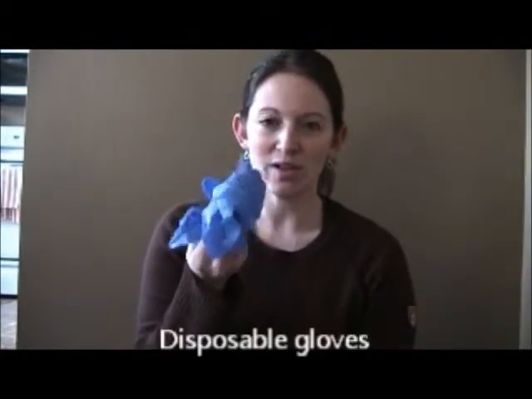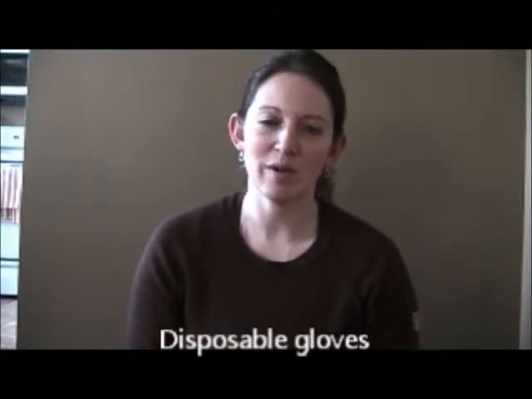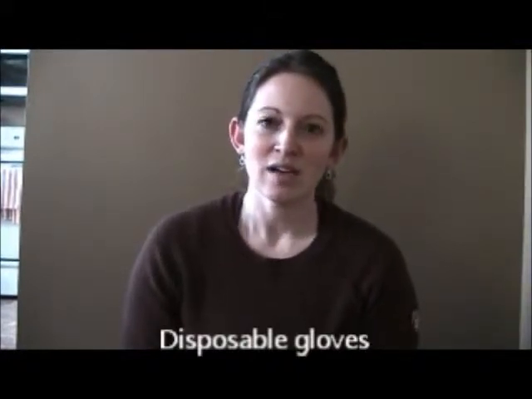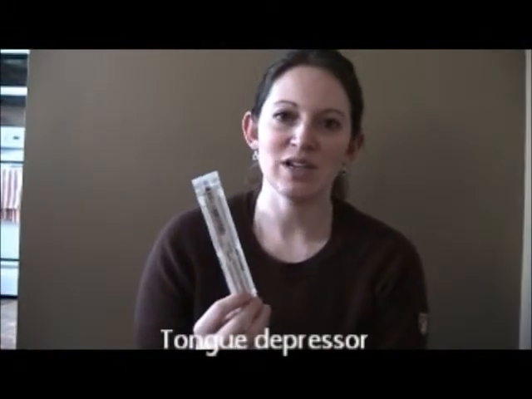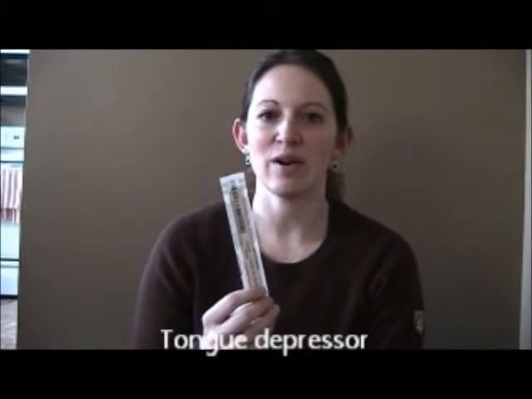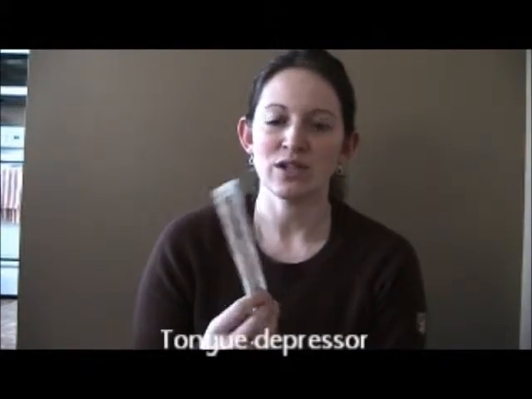I will be covering items needed for a clinical swallow evaluation. The first items you need will be disposable gloves, as there is a good chance you will be coming in contact with a patient's secretions such as saliva. A tongue depressor is needed for the oral MEC examination, as well as looking in a client's mouth following swallowing to check for pocketing or residue in the mouth.